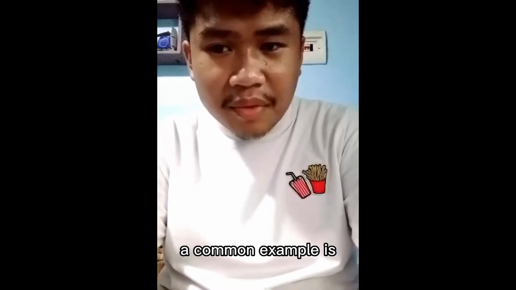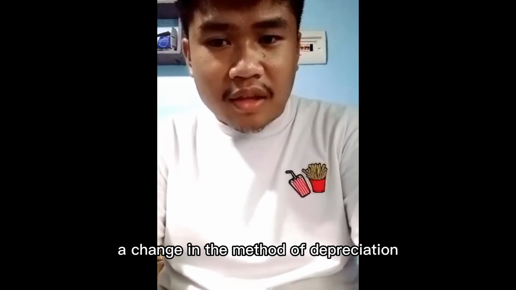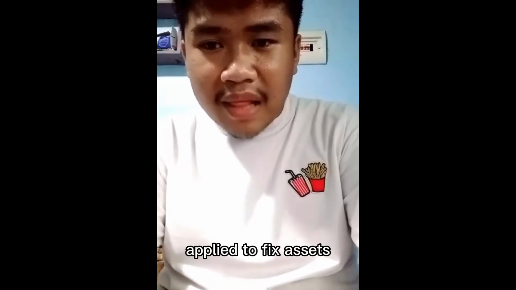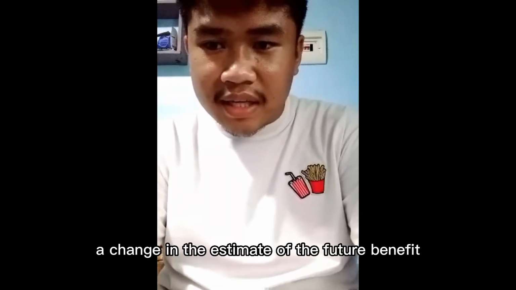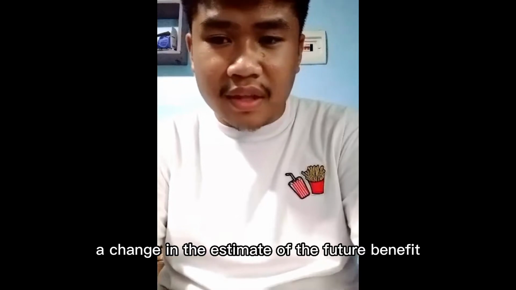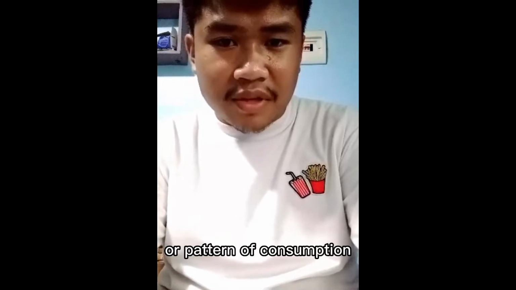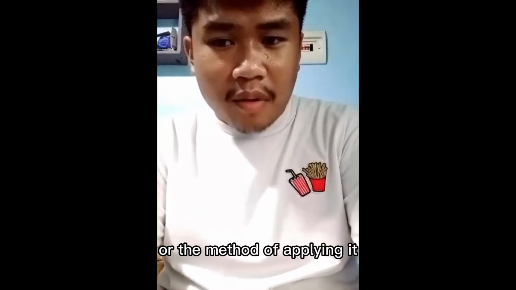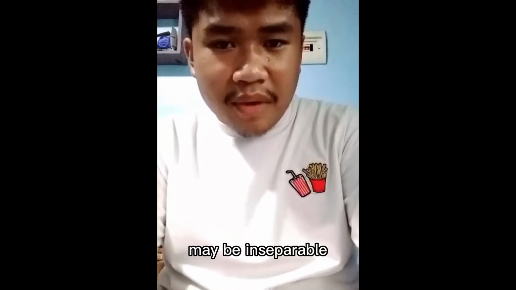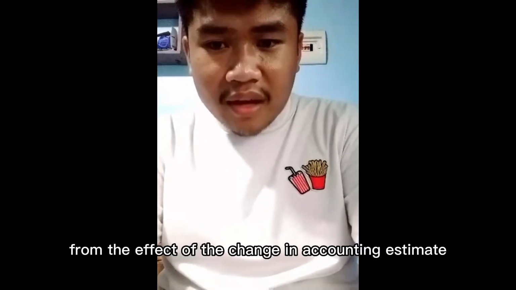A common example is a change in the method of depreciation applied to fixed assets, which is effectively a change in the estimate of the future benefit or pattern of consumption. In such cases, the effect of the change in accounting principle or the method of applying it may be inseparable from the effect of the change in accounting estimate.